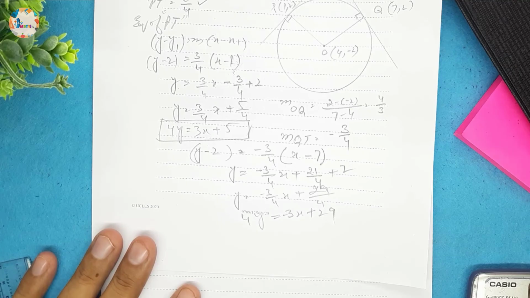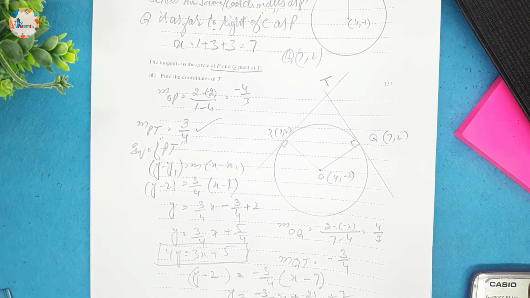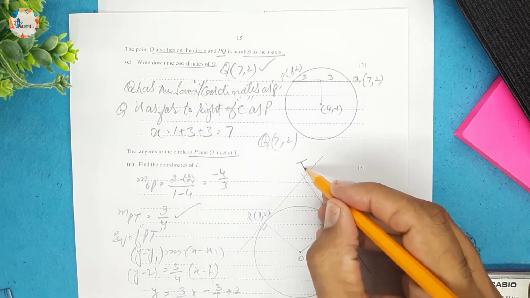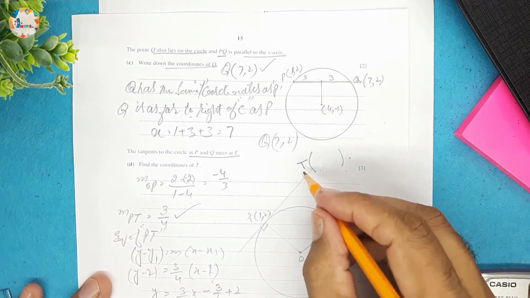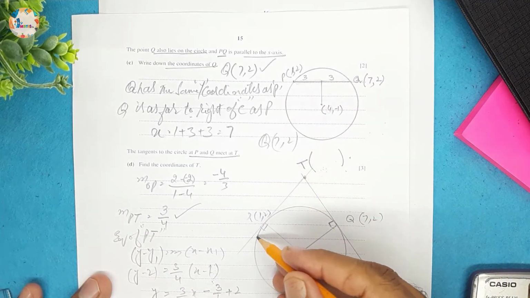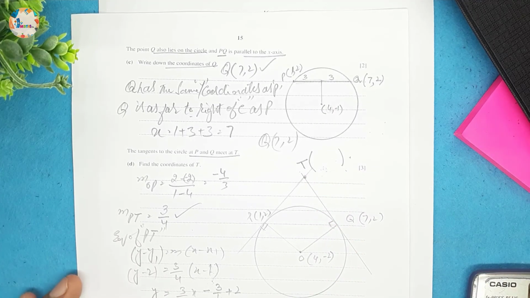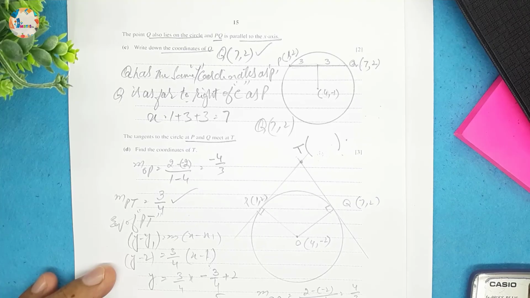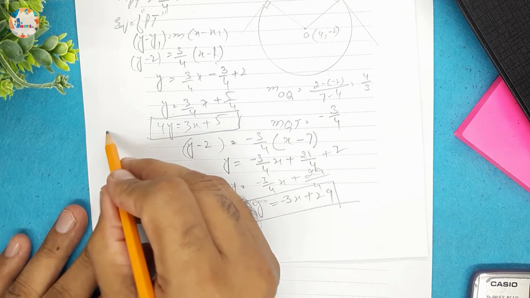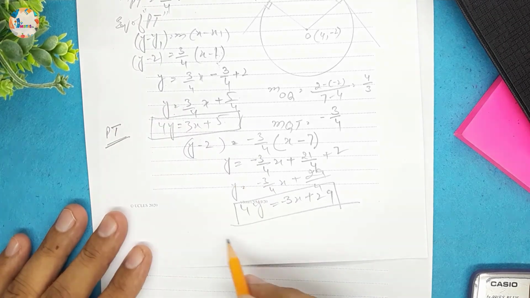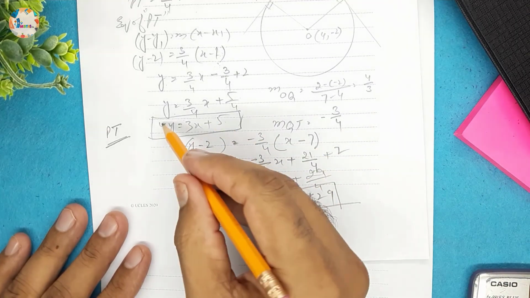And now they are saying that we need to find the coordinates of T. Now for the coordinates of T, we know that T is lying on PT as well as QT, so we can equate these two equations. One equation is this one, which is for PT, and the second equation is for QT, which is this one. I have boxed these two equations.